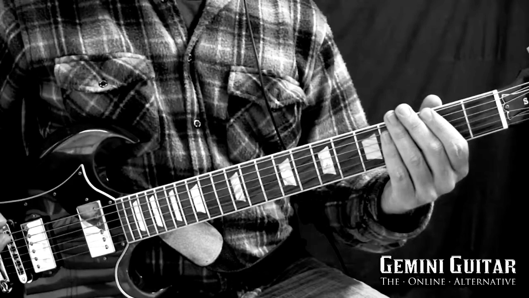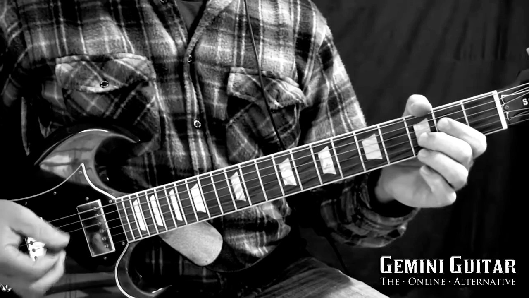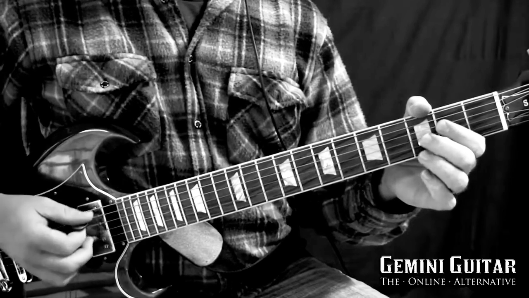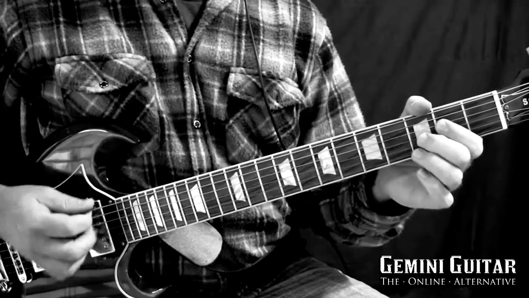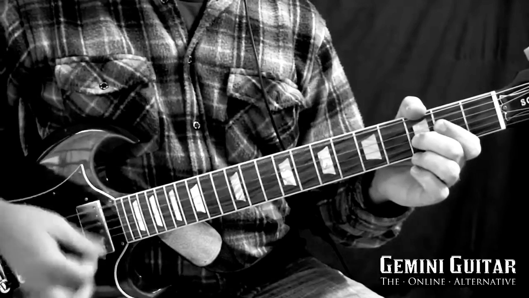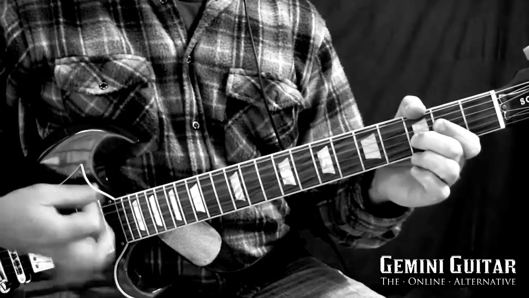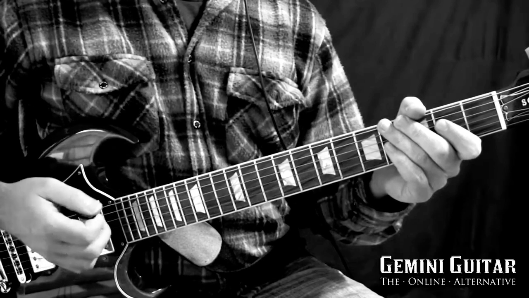Now I'm going to play the example just a little bit quicker to start with so you can see that. There's 2 lots of the sextuplet before we transform into the extended or altered A5 power chord. Sounds like this. One more time. Now if we listen to that percussively, what we hear is this.